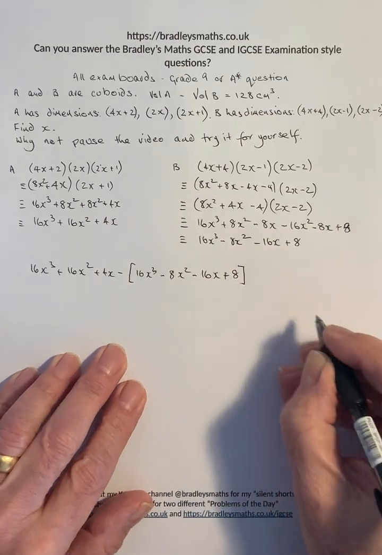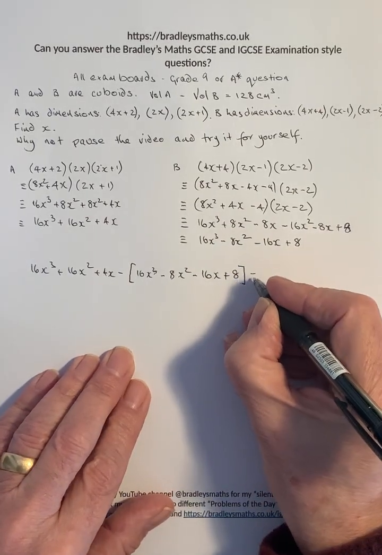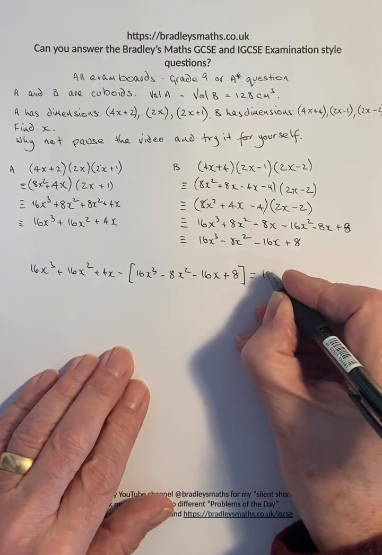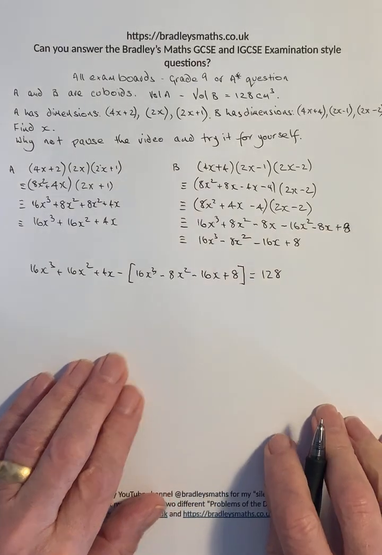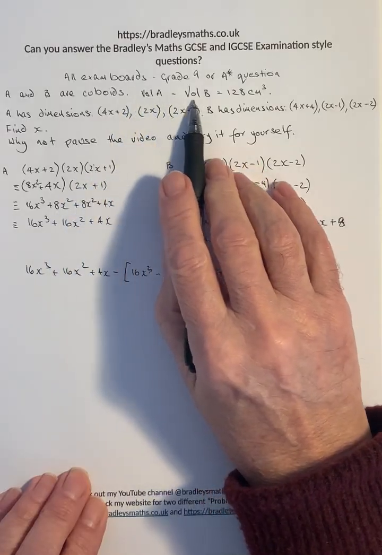And when we have done that subtraction, all of that is going to equal 128. So that comes from there.